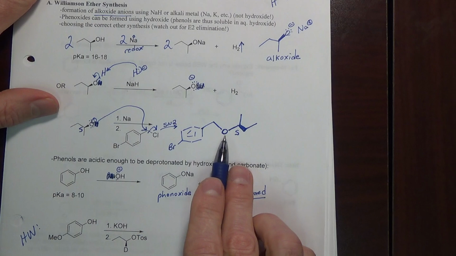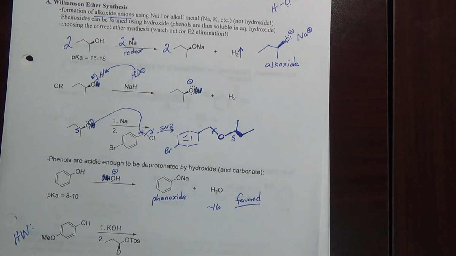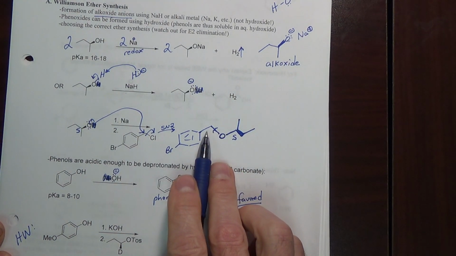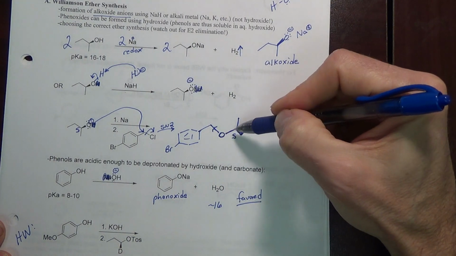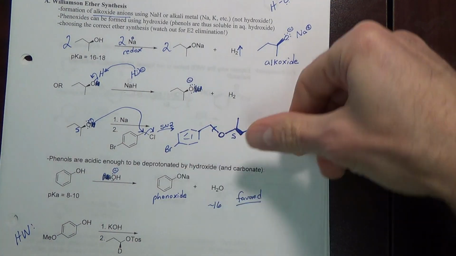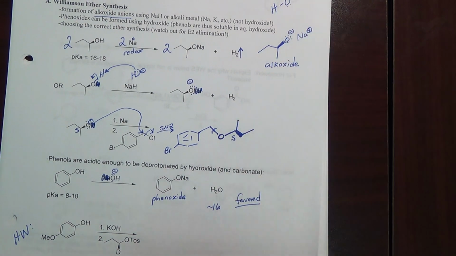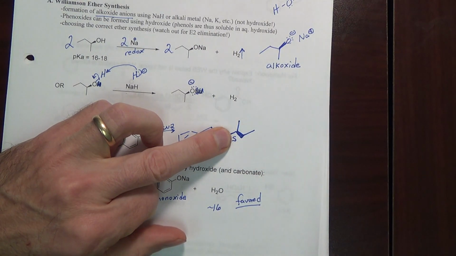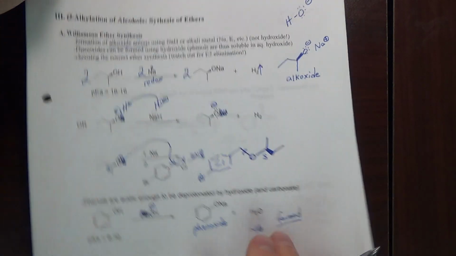Now note here, in this ether, we just made this bond, the oxygen-carbon bond on the left side. We could theoretically have made the oxygen-carbon bond on the other side with that alcohol and then that alkyl with a leaving group on that carbon. So there's two different sides.